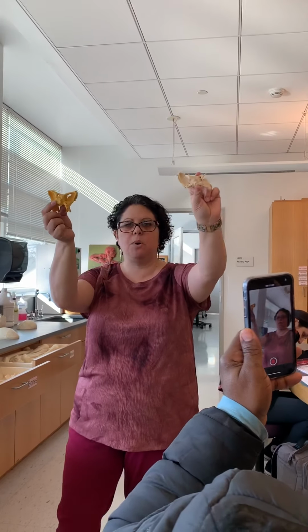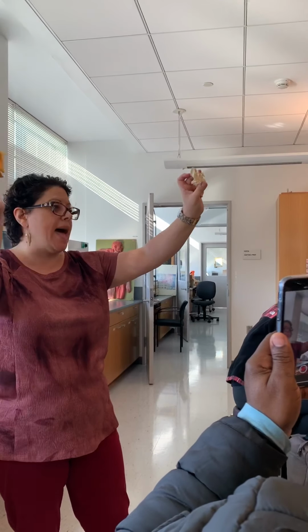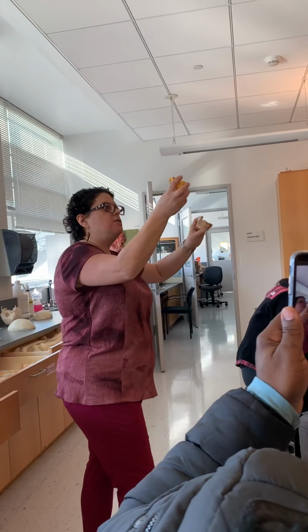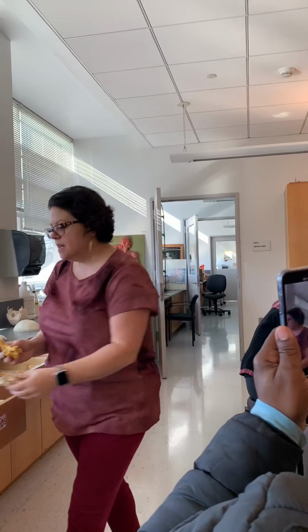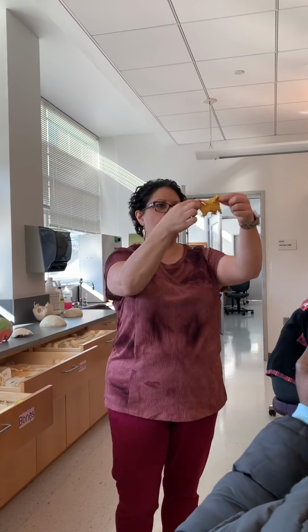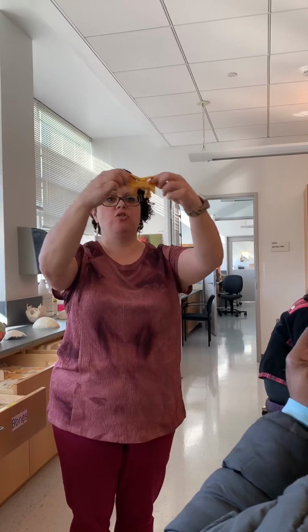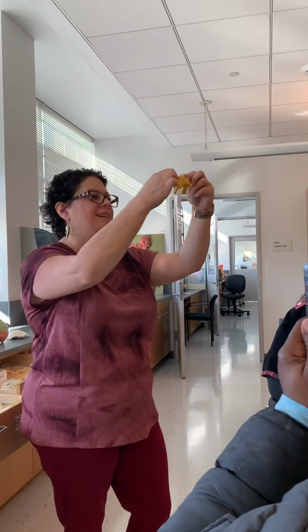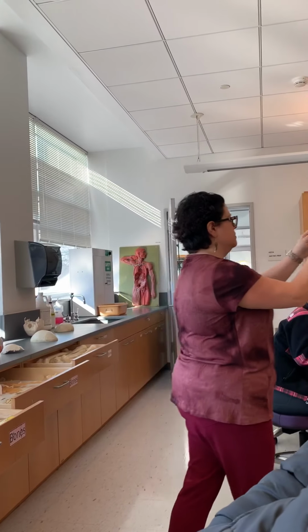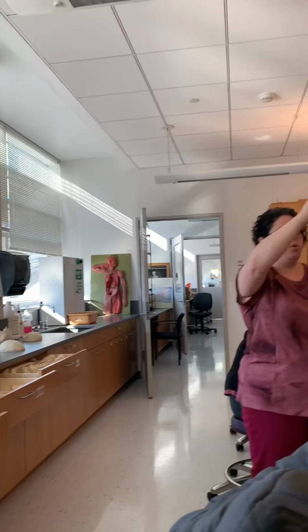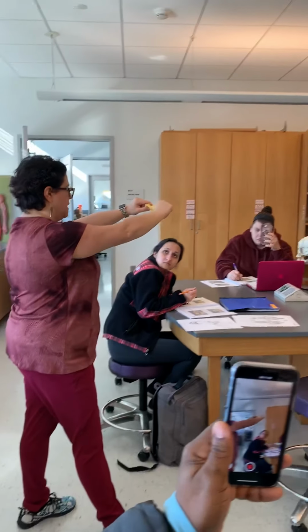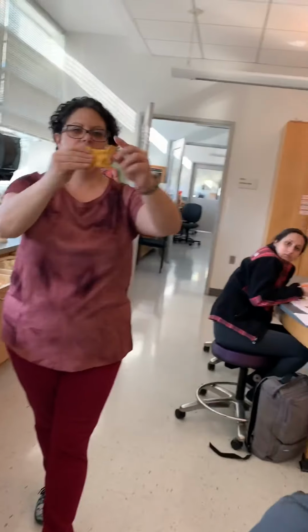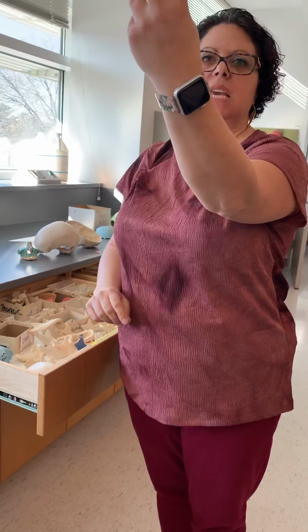I said it looks like a bat, to me it does, with the wings of the bat on either side. These structures are called the wings. You have greater wings and lesser wings. The large portion that I have my finger on now, these are the greater wings. The smaller region here are the lesser wings.